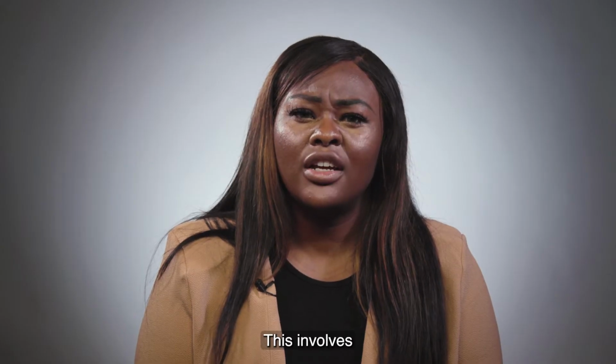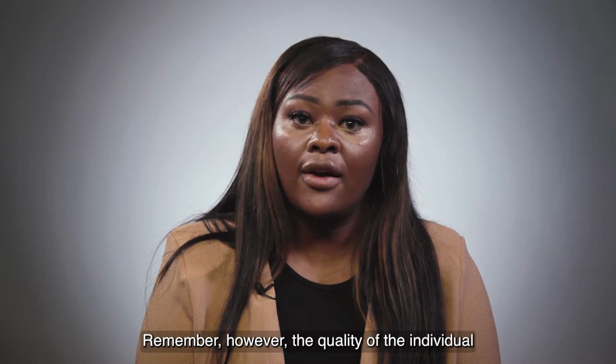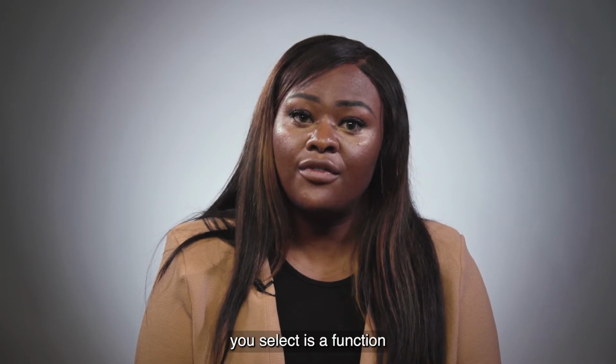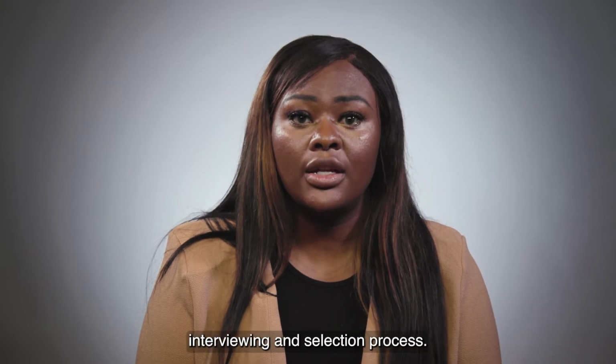This involves considerable thought and preparation. Remember, however, the quality of the individual you select is a function of the time and energy you commit to the recruitment, interviewing, and selection process.